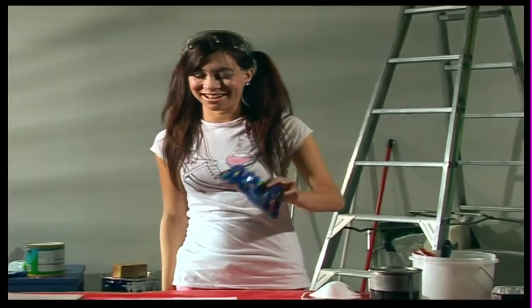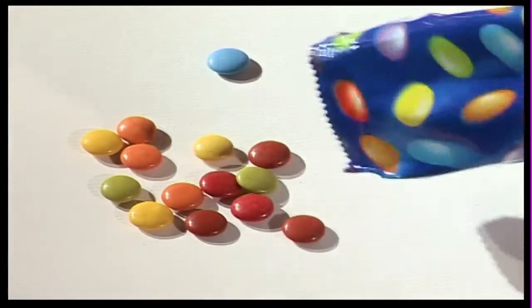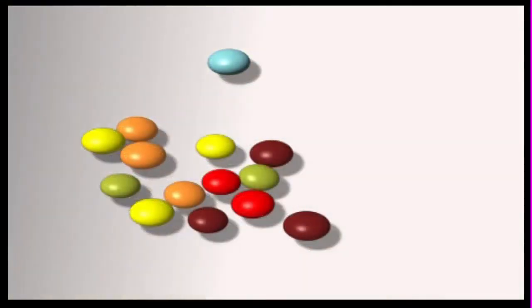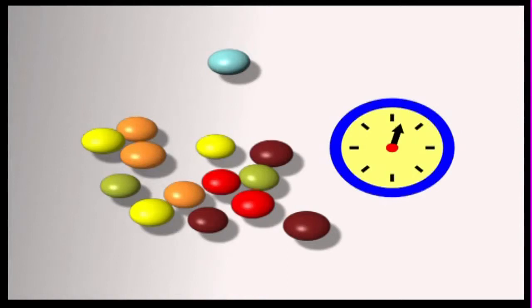Now here's one for you to work out. Can you tell me what proportion of these are yellow and what the ratio of green to brown is? You've got 30 seconds. How did you go? Let's see.